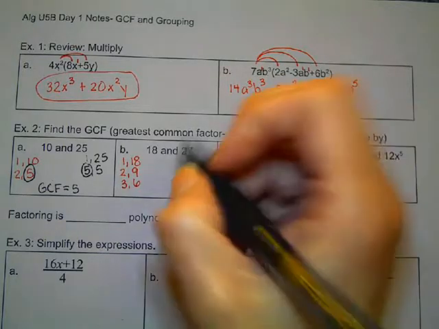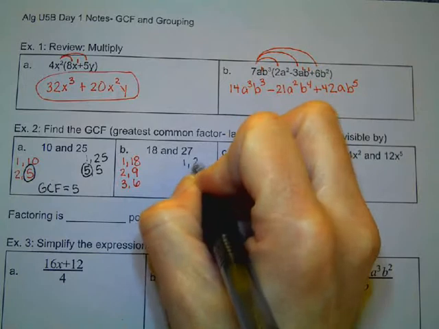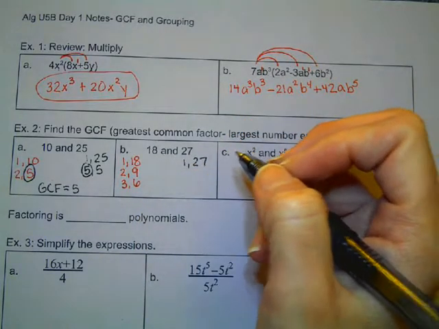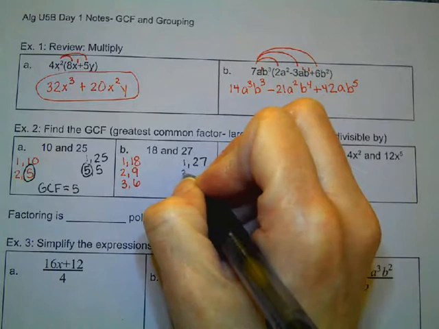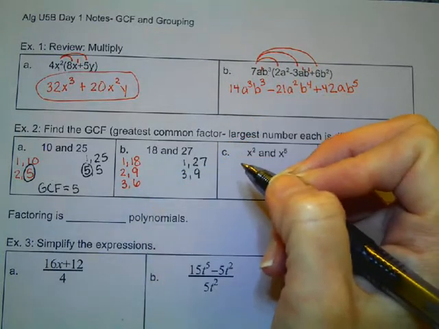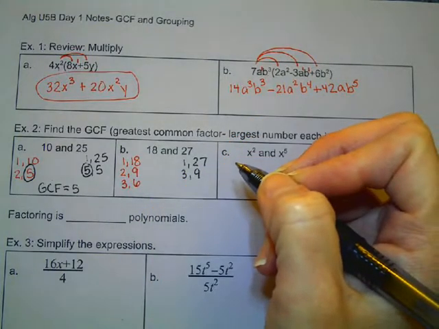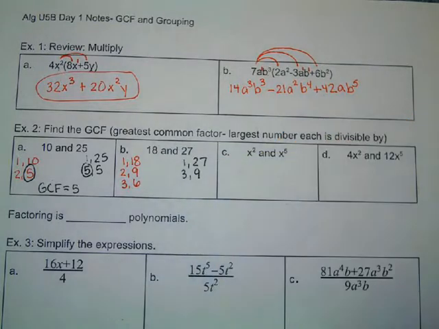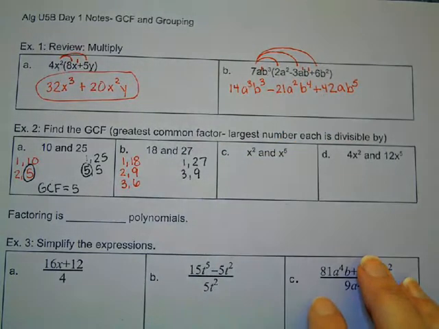So 1 times 27. 2 doesn't go into it evenly. It's a decimal. So 3 does. 3 times 9 is 27. 4, 5, 6. I don't think any of those will go into that. So that is a total list of things that multiply to 27.